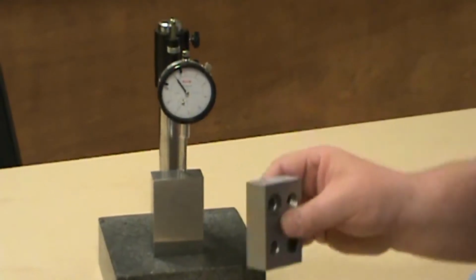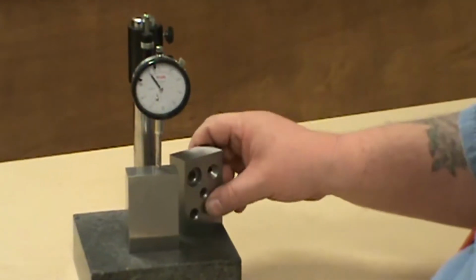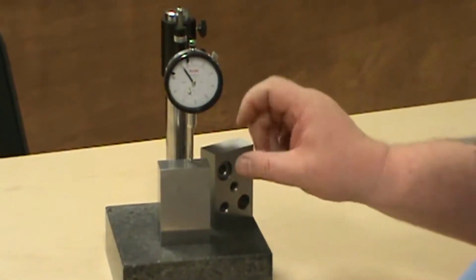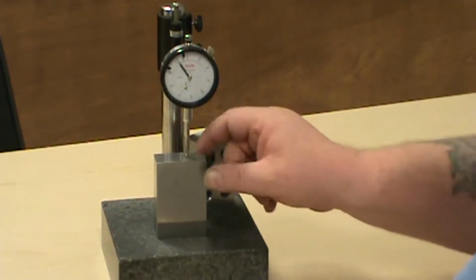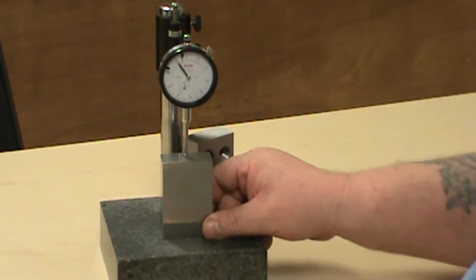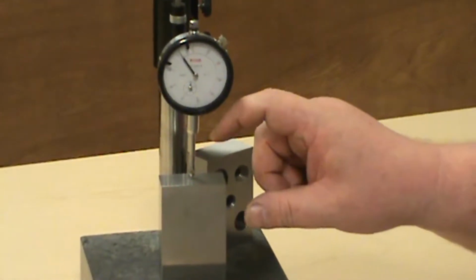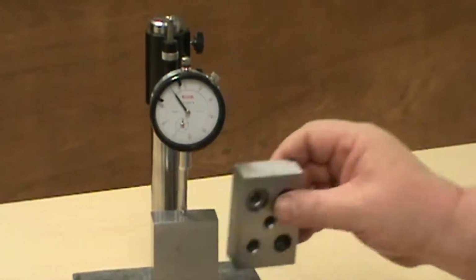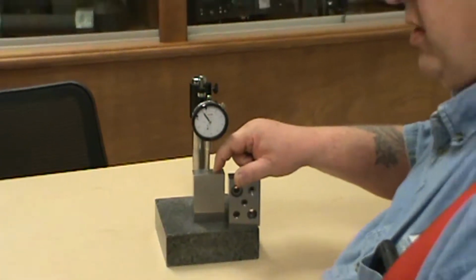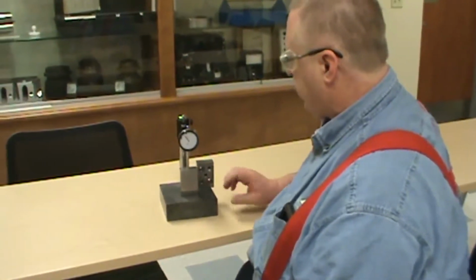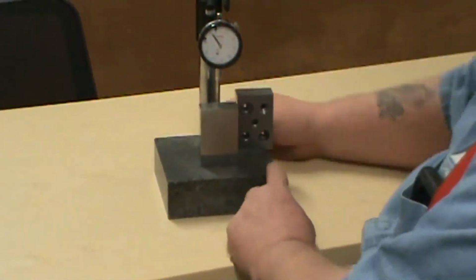Well, in this case, I want to check this block. This block has been previously made and it's supposed to be 3 inches long. This is what in my field is known as a 1, 2, 3 block, 1 inch by 2 inch by 3 inches, within a couple tenths of a thousandth, or less than the thickness of a human hair. I'm going to use this as a standard, and I'm going to compare this block to this block. This is where we get the term comparative measurement. Now we also have to do this on a flat surface, a precision flat surface. That would be this granite plate here.